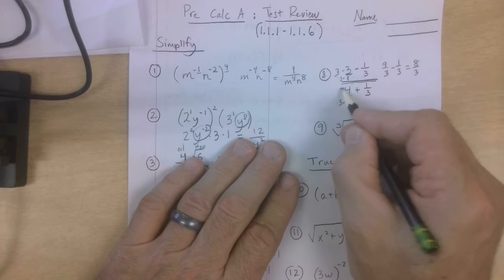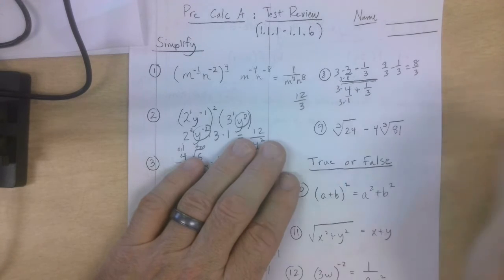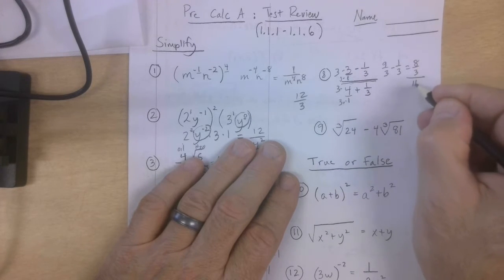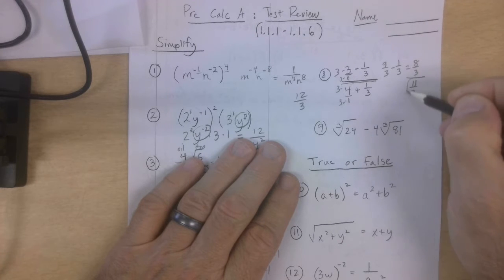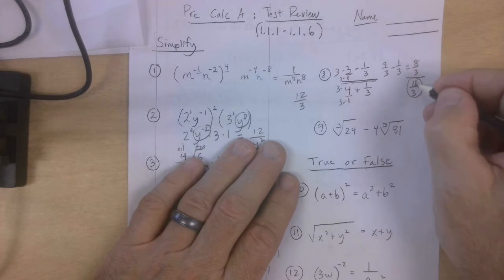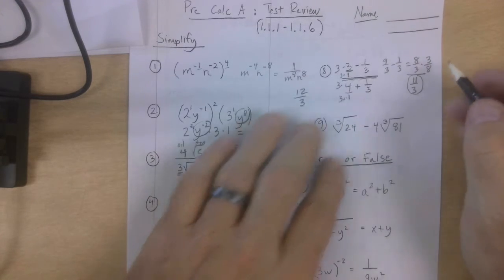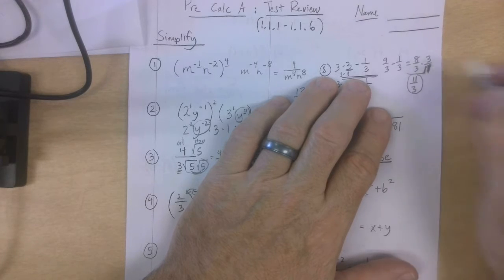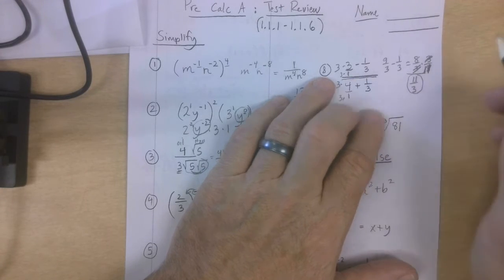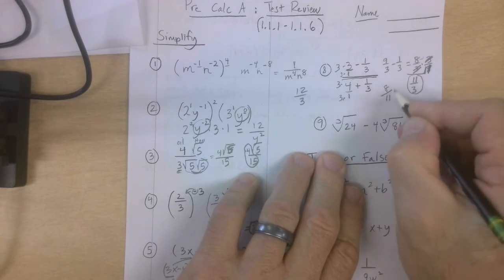I'm going to multiply that by 3, that by 3. So that gives me 12 thirds plus 1 third is 11 thirds. Now when you divide a fraction by a fraction, what do you do to the denominator or the second fraction? You flip it and multiply. Whoops. That should be 3/11. These cancel, and then we swoosh, and you get 8/11.